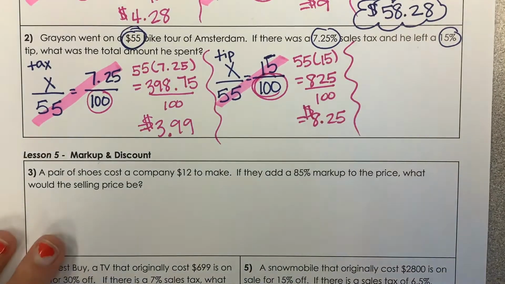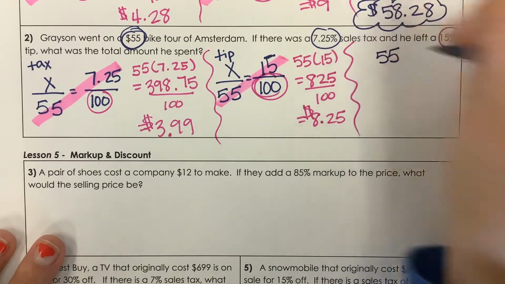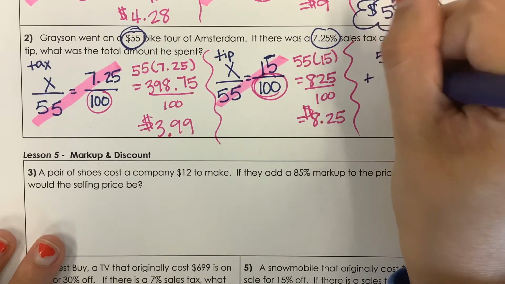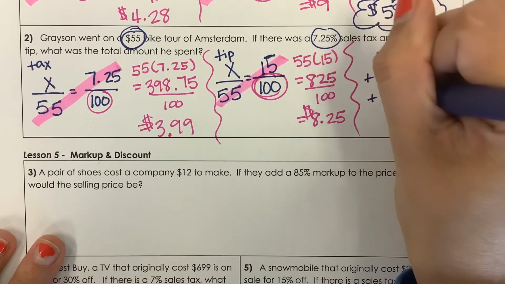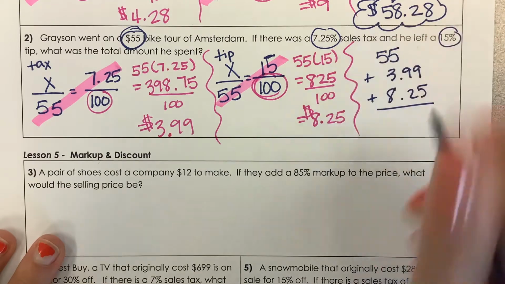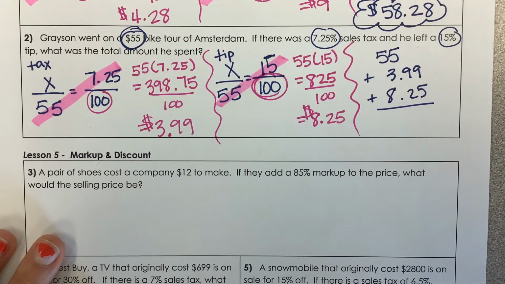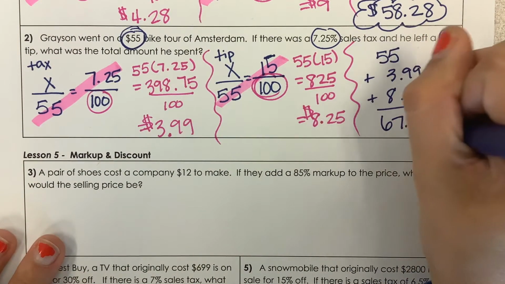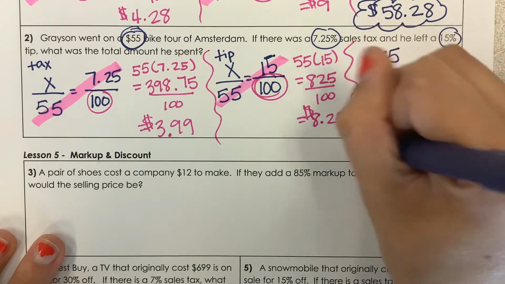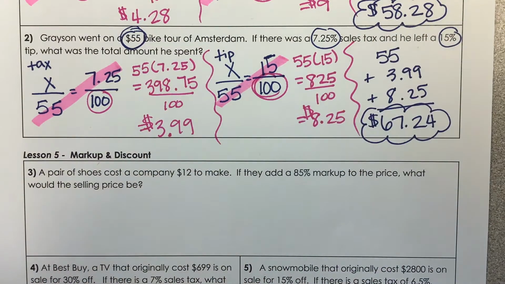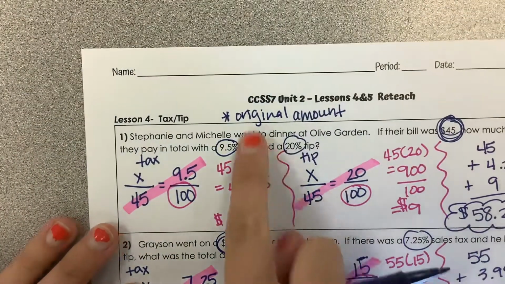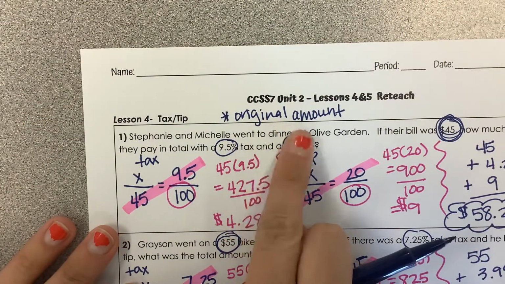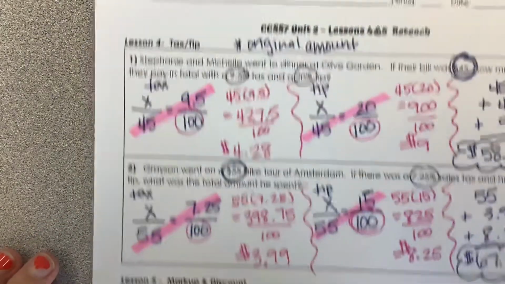So our final amount spent is going to be the $55 for the tour, plus $3.99 in taxes, plus $8.25 in tip, gives us a total of $67.24. So that's a refresher on tax and tip. Again, I can't reiterate enough. The most important part is knowing that the original amount is what you're using for the tax and the tip.